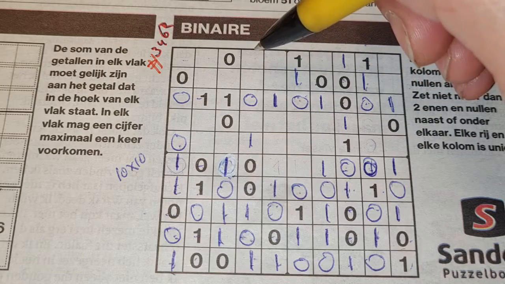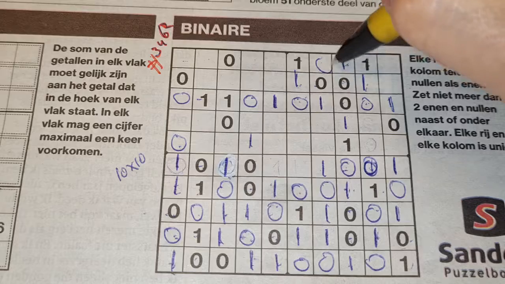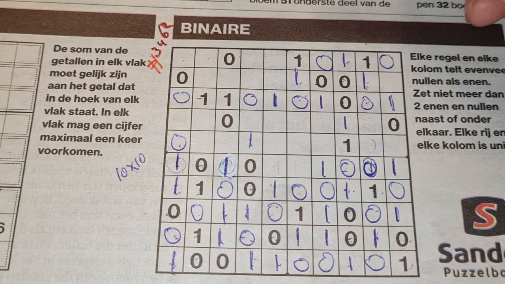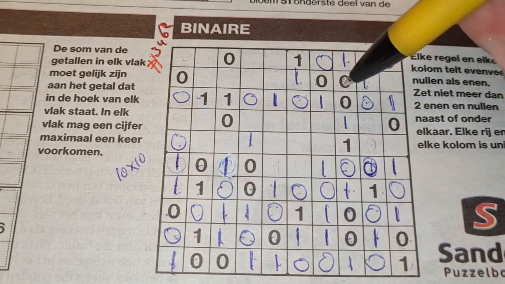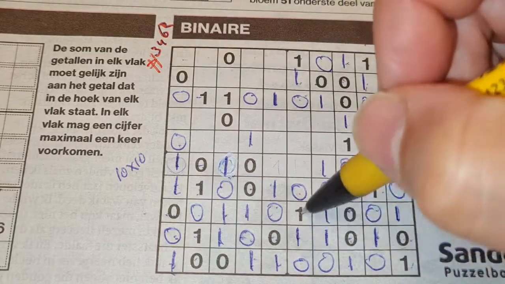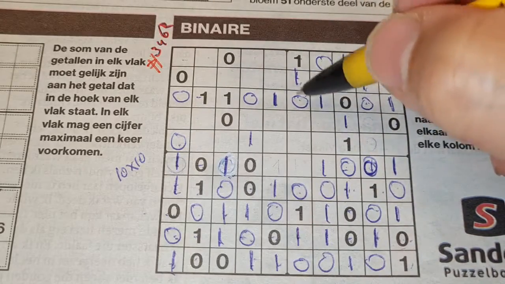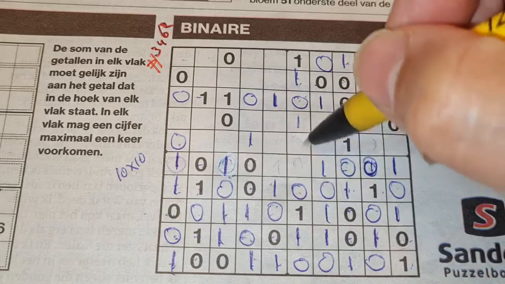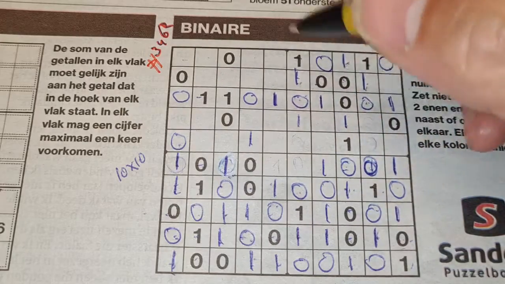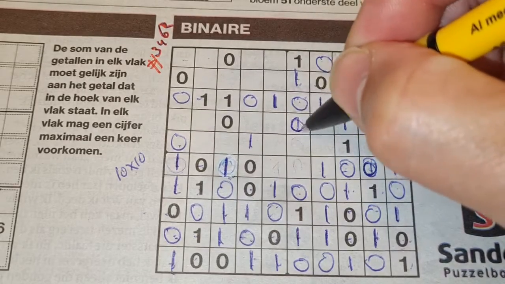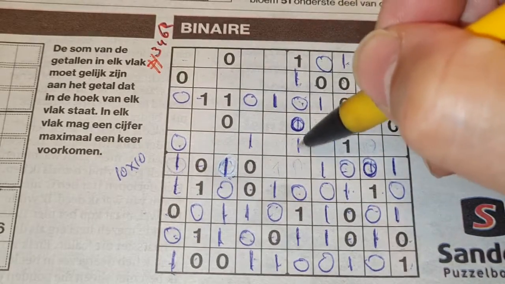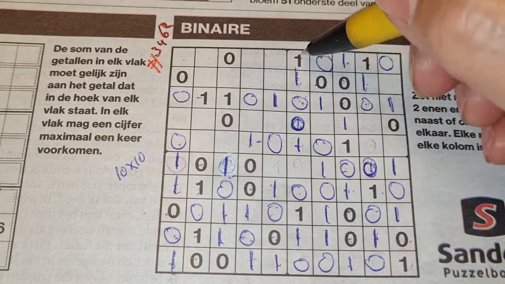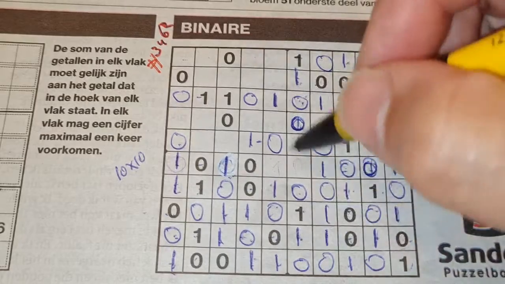Then double 1, here no, there no. 1, 2, 3, 4. If I place number 5, the 5th one here, then we have 3 O's in a row in this column. Not allowed by one of the rules, so this cannot be a 1. This should be an O. Double O, here 1, there 1. Between two ones comes an O. Now we have 1, 2, 3, 4, 5 ones, so the rest are O's.